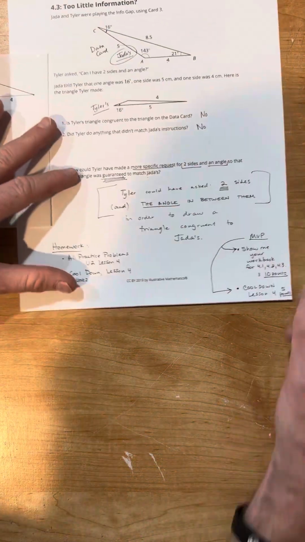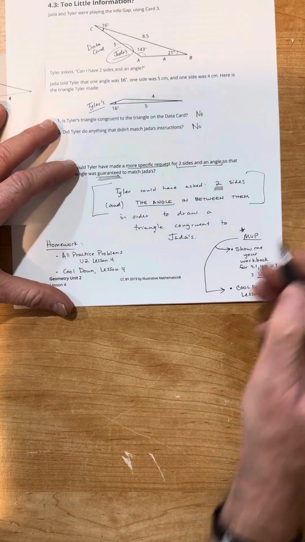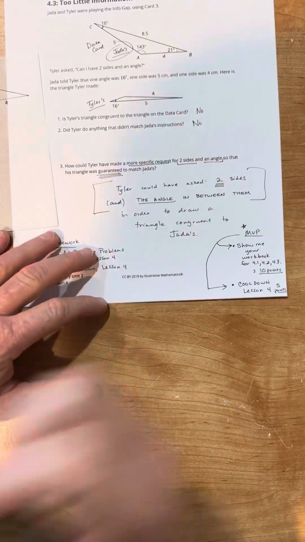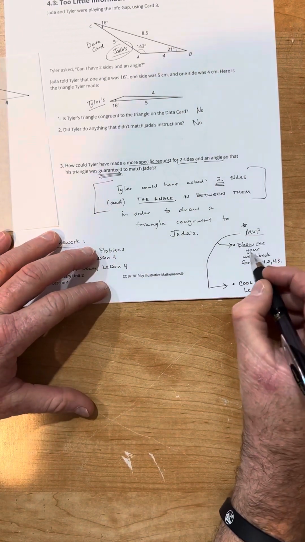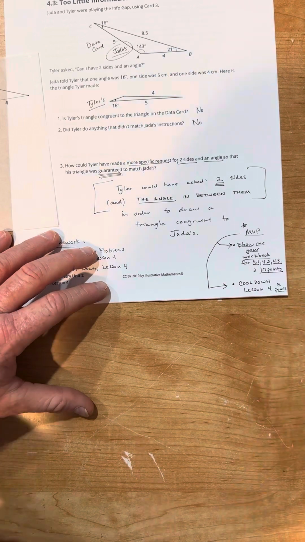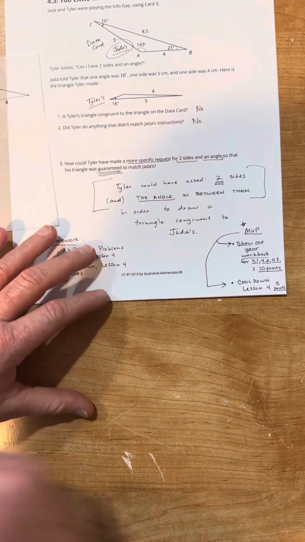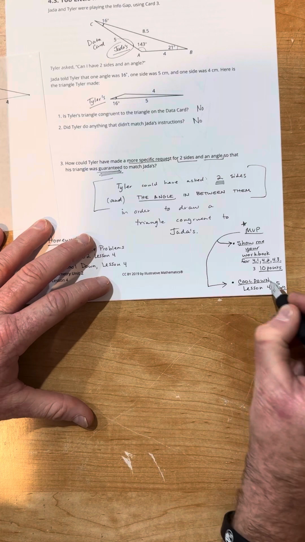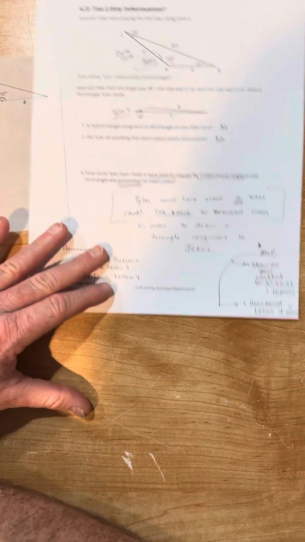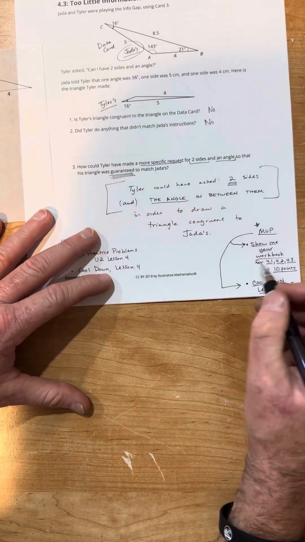That's your homework. Now to win MVP, you should still have some time. Show me your workbook for 4.1, 4.2, 4.3, and your cool down for lesson 4. So first person to get me both of these wins.